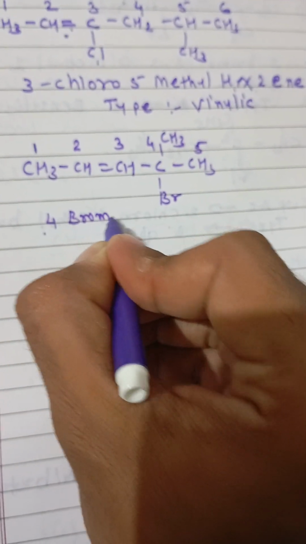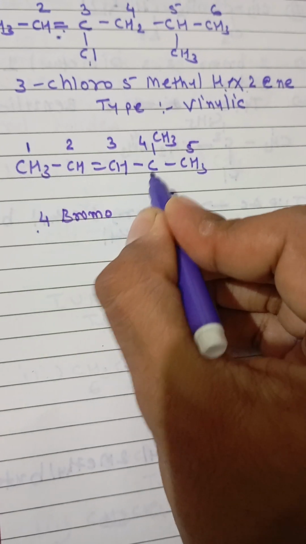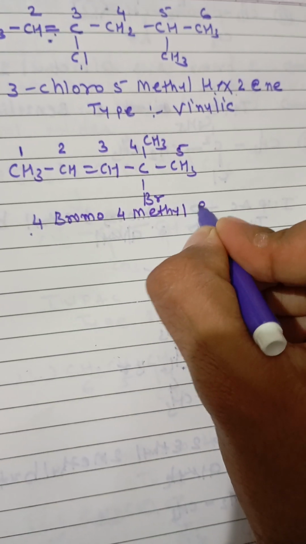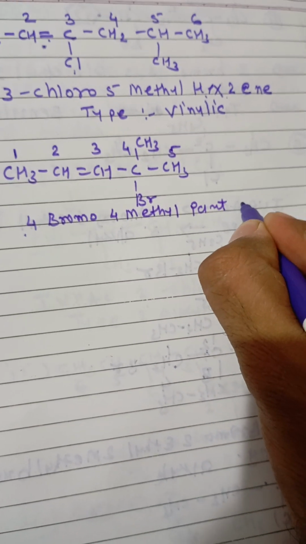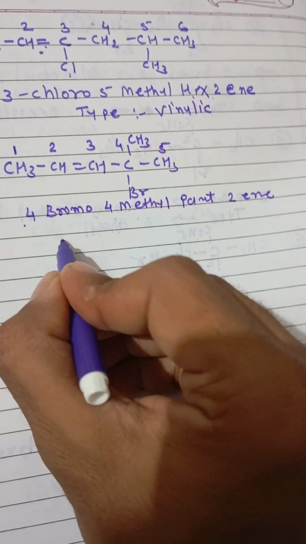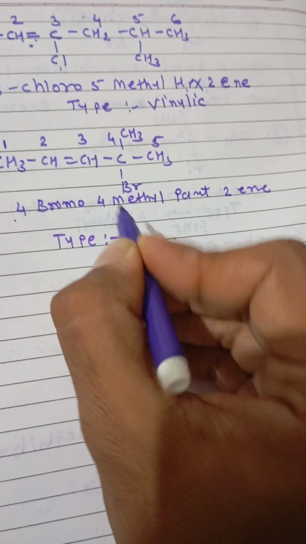So the name of the compound is 4-bromo-4-methylpent-2-ene, and here the type is given to us. The type is very important for us.